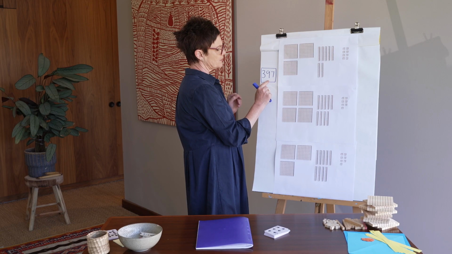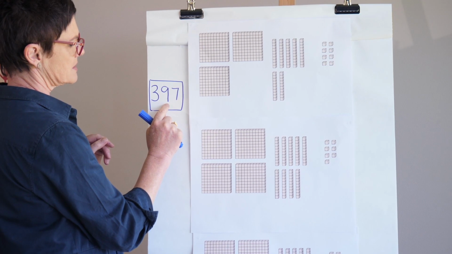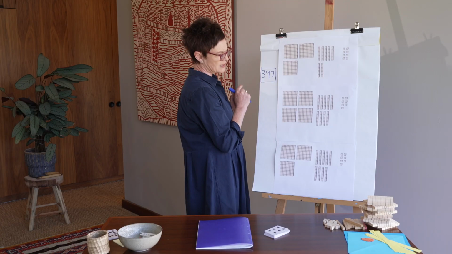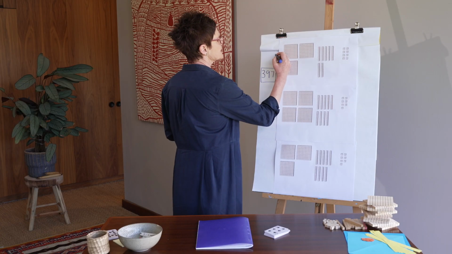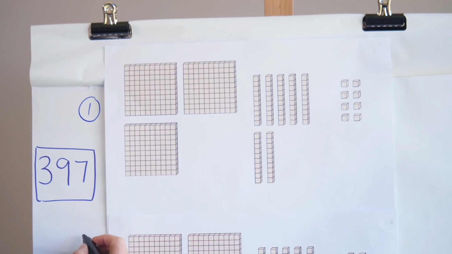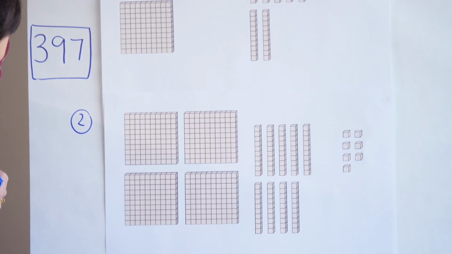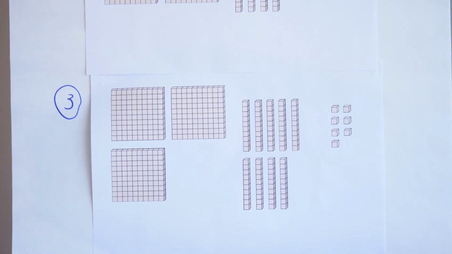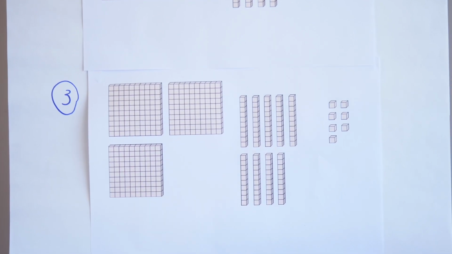I'm looking for 3 lots of 100, 9 lots of 10, and 7 lots of 1. Let's have a look at our options. Is it the first, the second, or the third number? I'll let you have a quick look.